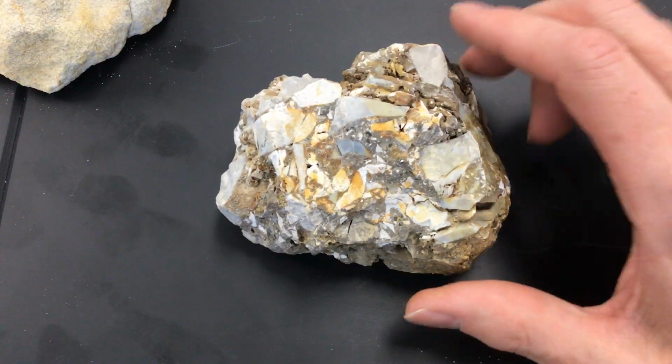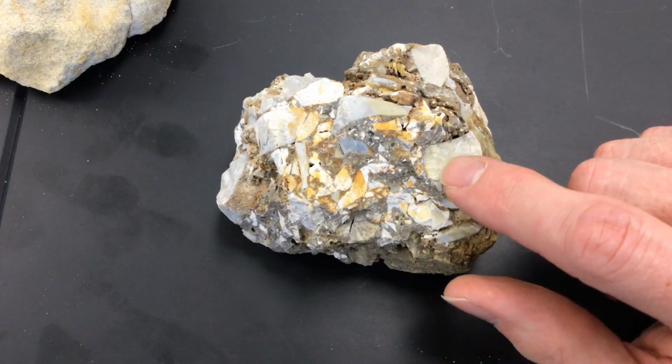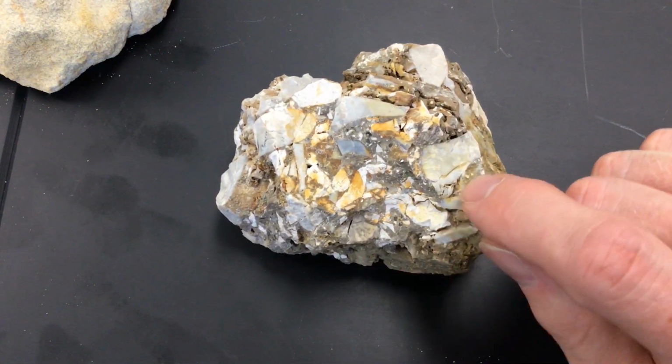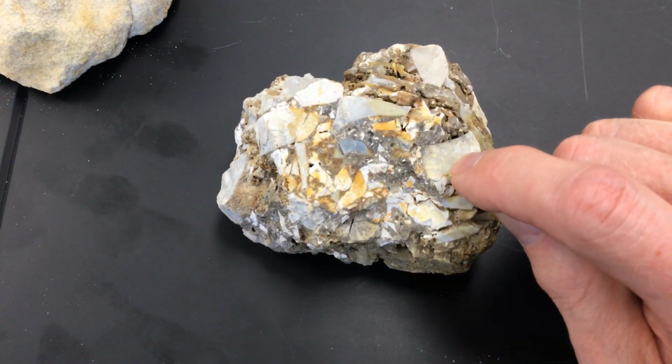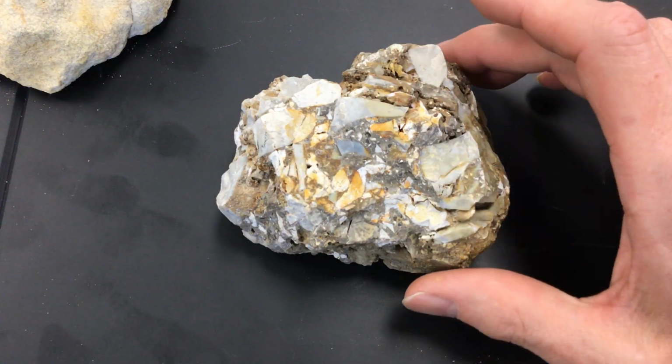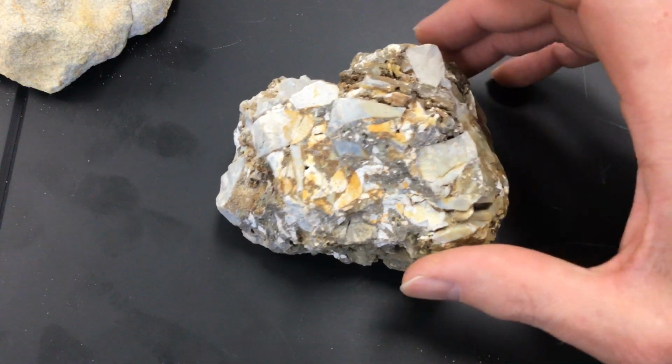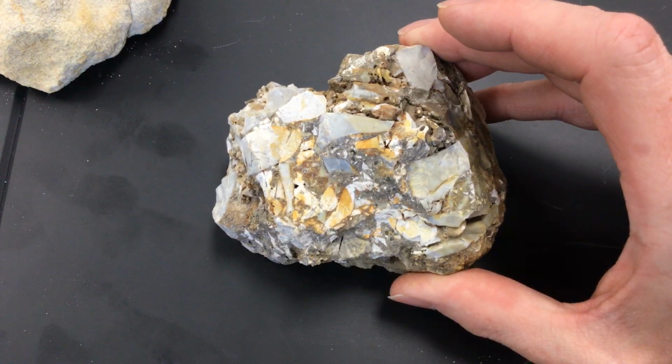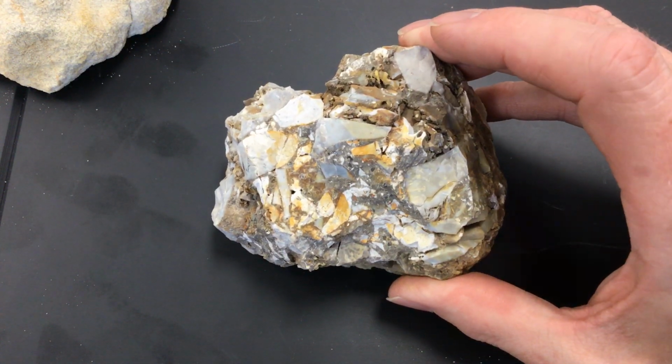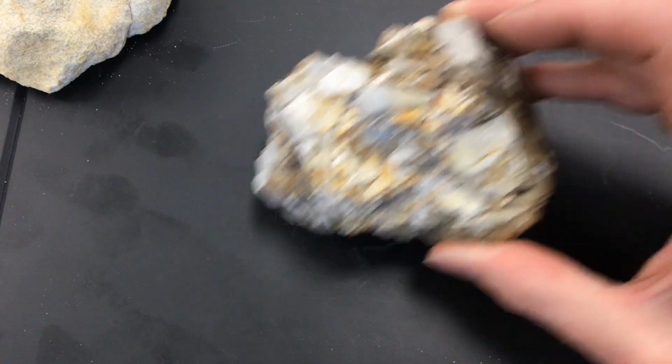And a breccia is composed of angular chunks cemented together. These happen to be little chunks of chert, another sedimentary rock we'll talk about later. So this is a breccia, which has gravel-sized particles but angular shapes.